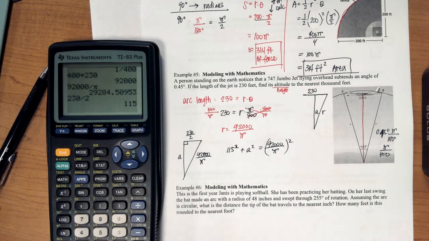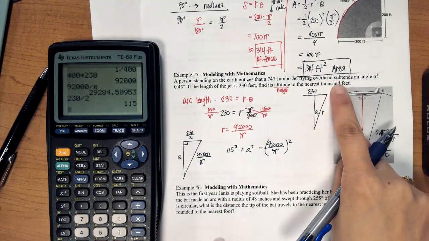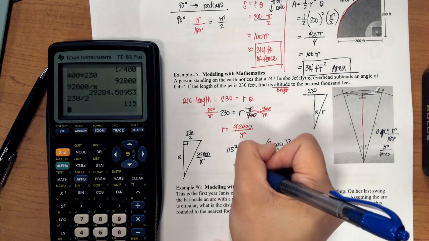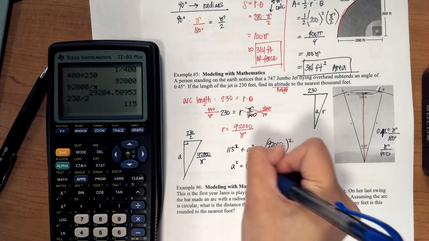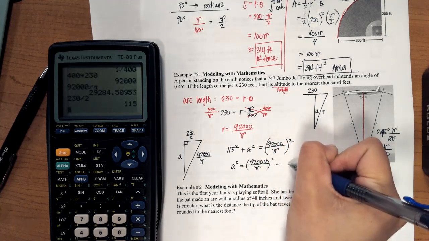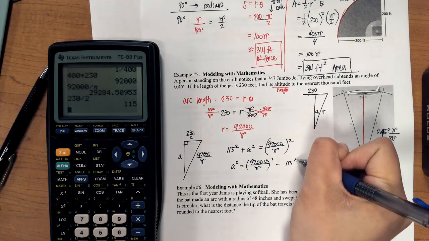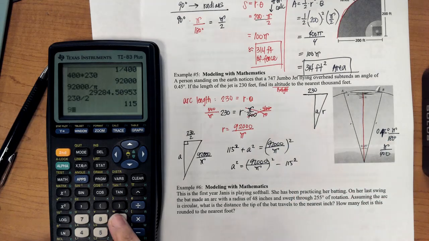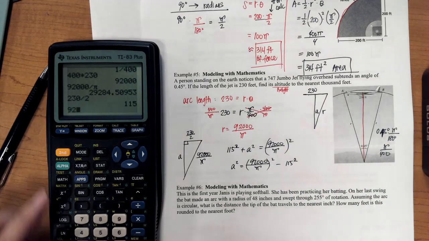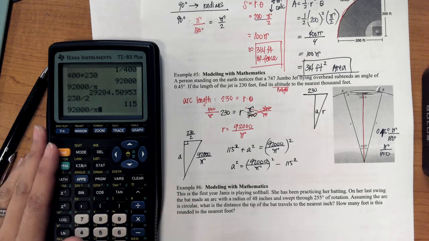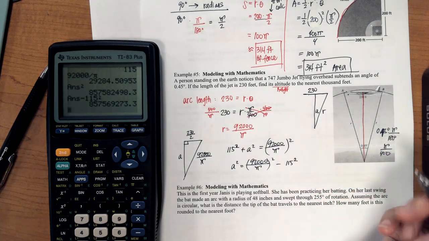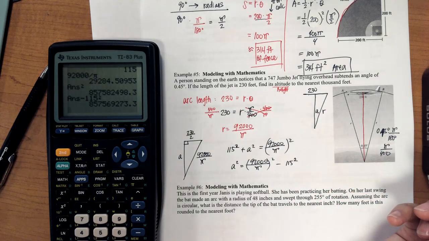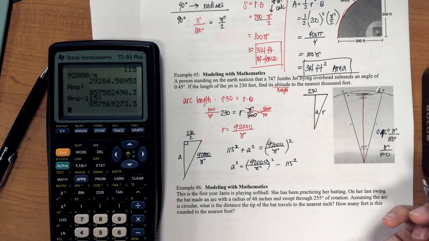This is obviously going to be a decimal value, and it says to round to the nearest 1,000 feet, so I'm not too worried. So I know that a squared is going to be 92,000 divided by pi, squared, minus 115 squared. Okay, since I'm rounding, I can type this all in. Ready? Hit that. I'm going to square it. Minus 115 squared. Okay. That is crazy altitude. Is this problem correct? This does not make sense to me.